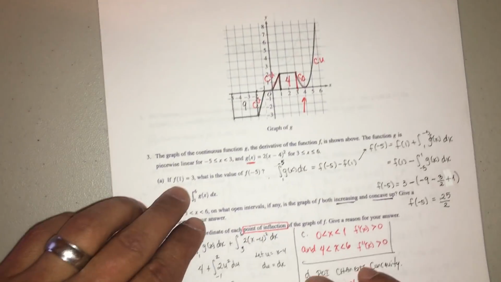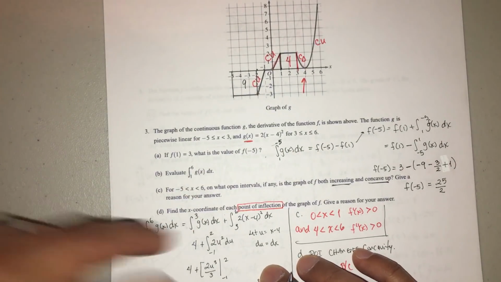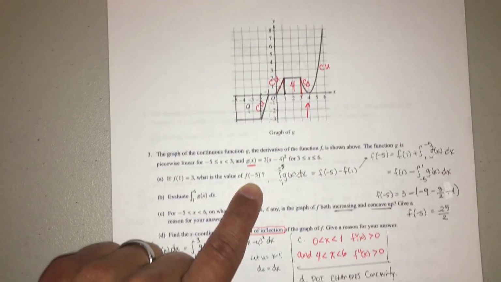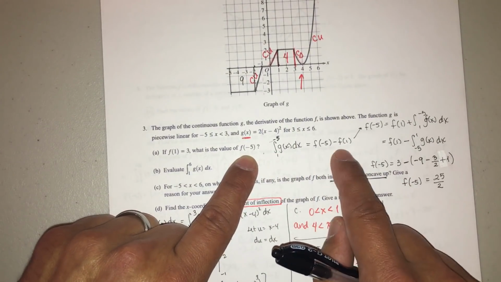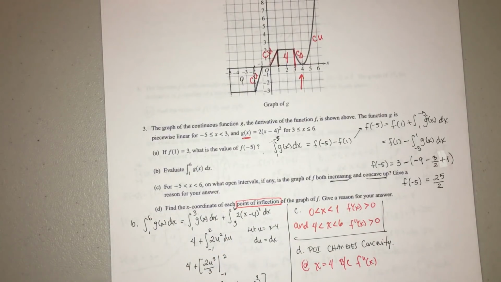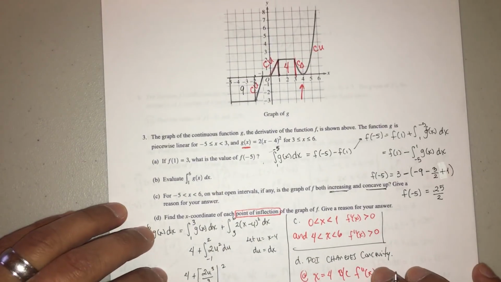2018, same thing. Okay, if f of 1 equals 3, how do I do that? How do I find f if they give me the derivative? You take the integral. And then what do you do? You use the fundamental theorem of calculus. The fundamental theorem of calculus, guys, you're going to see it is just what it is. It's fundamental to our calculus, period.